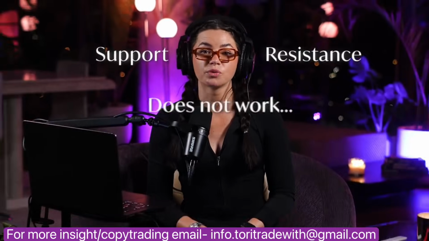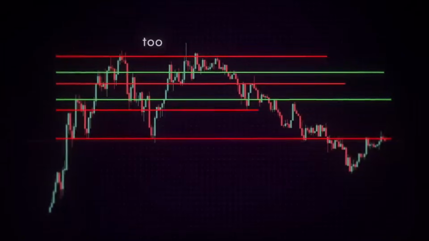Support and resistance does not work. It doesn't work because you're drawing too many random lines on the chart that you probably can't even see price action anymore. You can't just deem every single reversal, every single pullback, as some sort of support and resistance. There is a point where you could just close your eyes and throw a dart on a chart and somehow it could make sense as support and resistance.